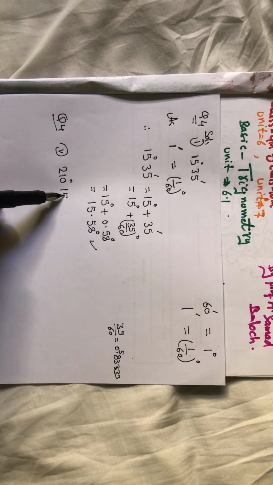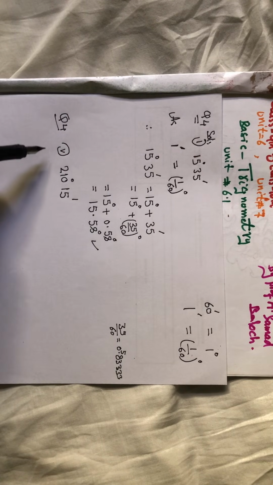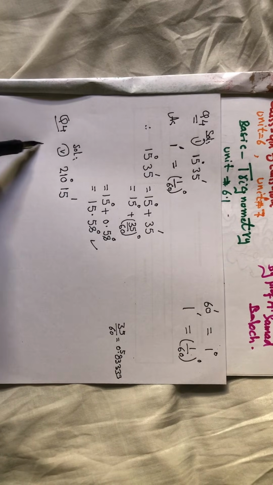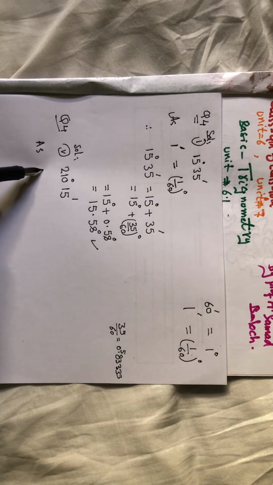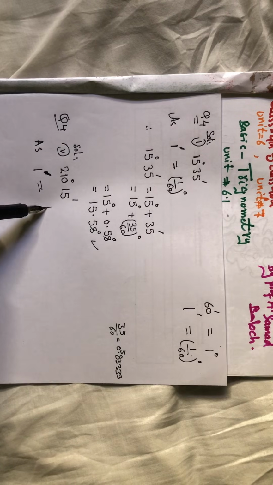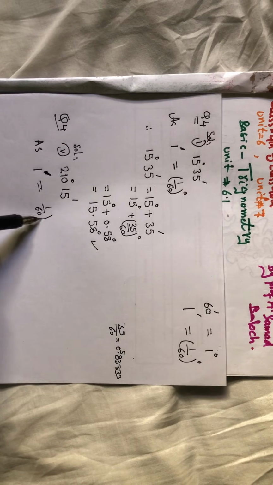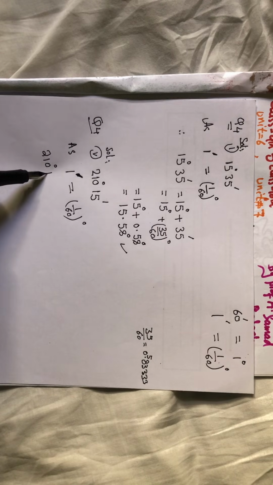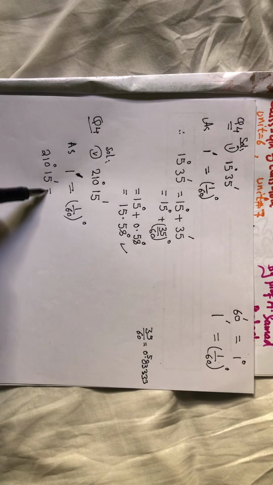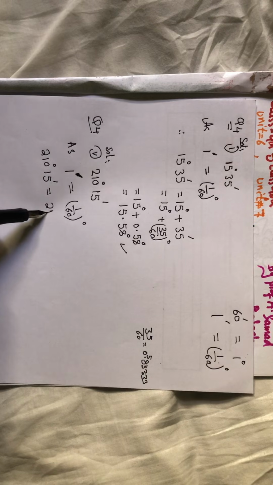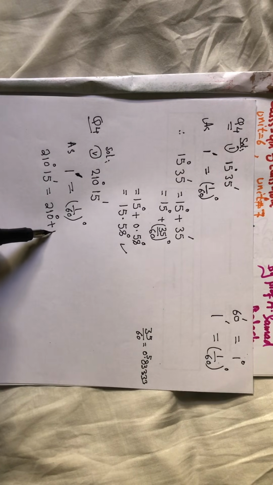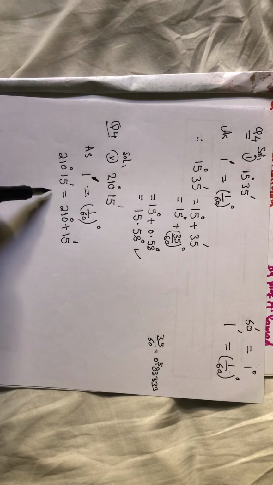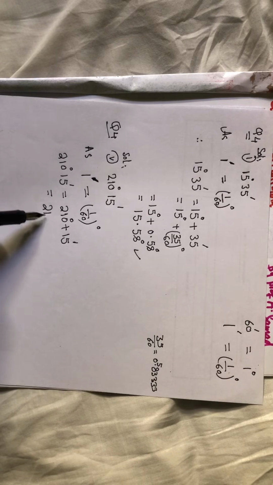Come to the next part, part number 5, 210 degrees 15 minutes. It is exactly the same actually, so if one question is solved, it is totally clear. 1 minute, as we know, is equal to 1 over 60 degree. Then what about 210 degrees 15 minutes? This is equal to 210 degrees plus, first of all separate the minutes from the degrees, plus 15 minutes.